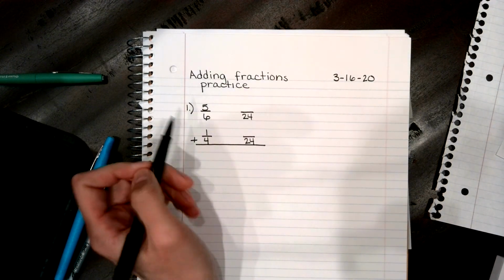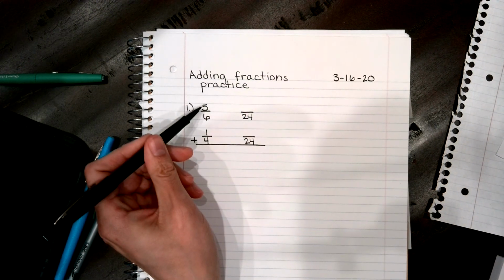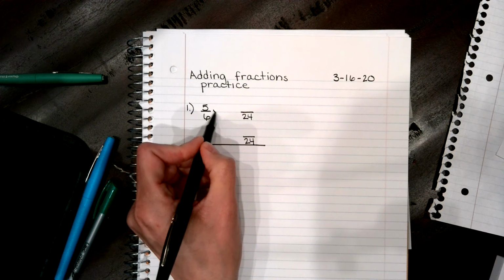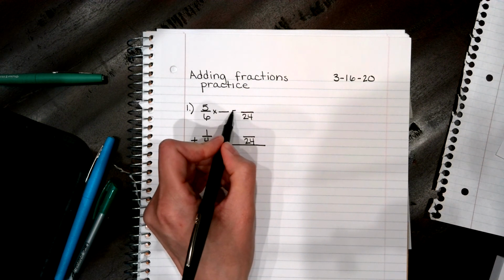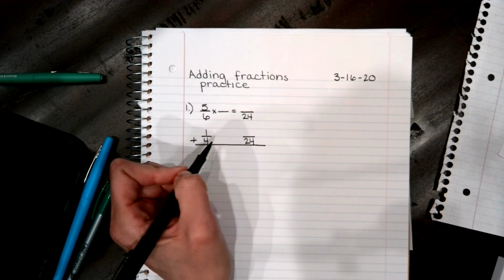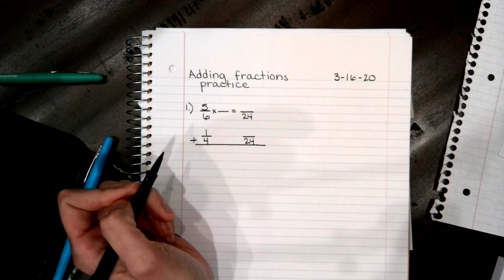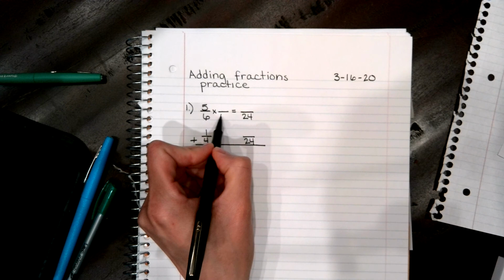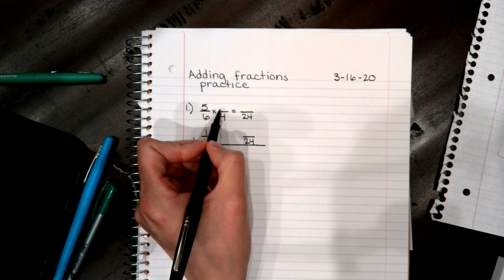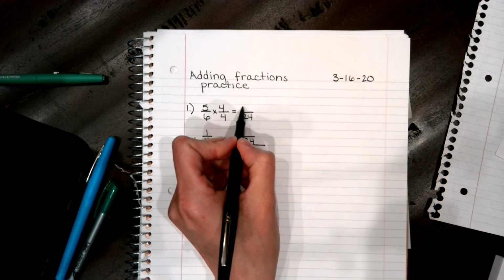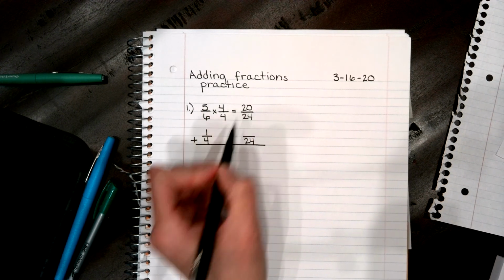Now you're trying to find the equivalent fractions. 5/6 is equal to how many 24ths? You multiply because you're going from 6 to 24. It's getting larger. So 6 times what equals 24? It's 4. What you do to the bottom, you have to do to the top. 5 times 4 is 20.